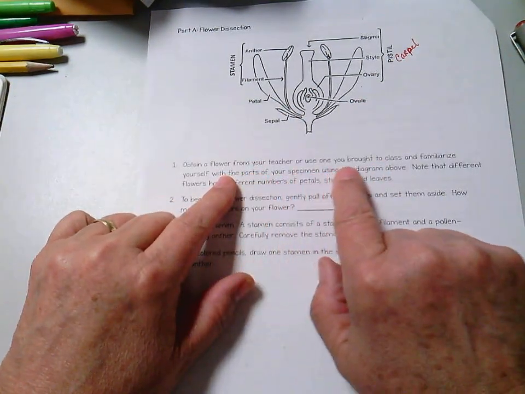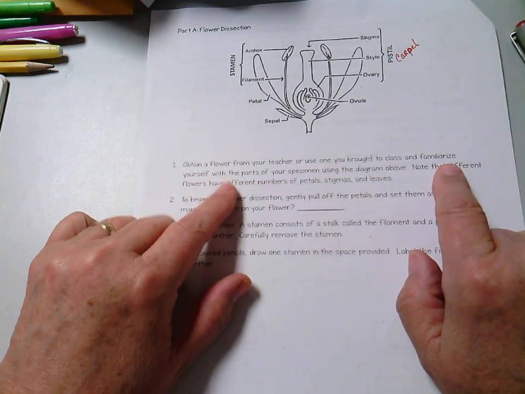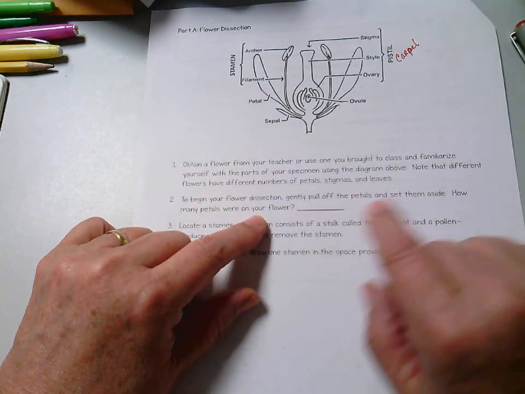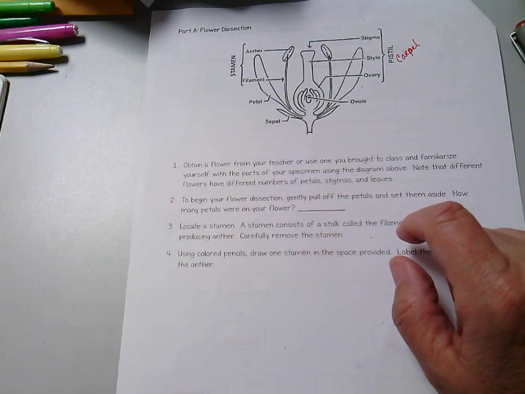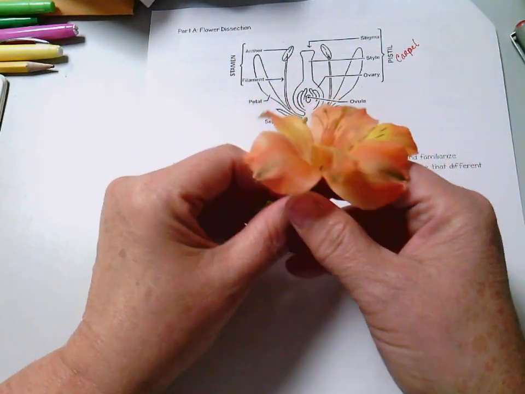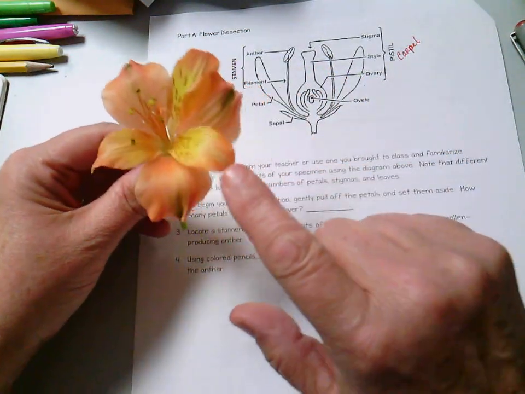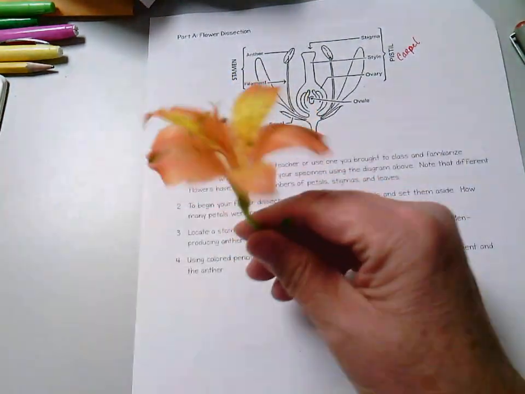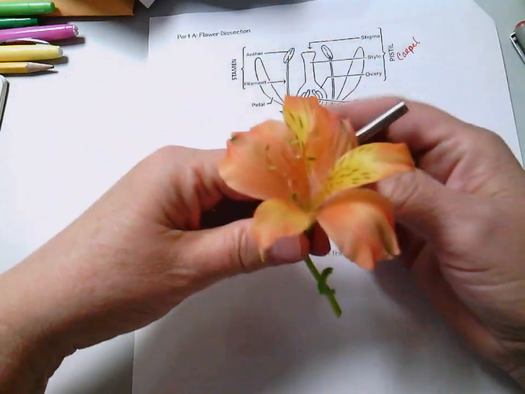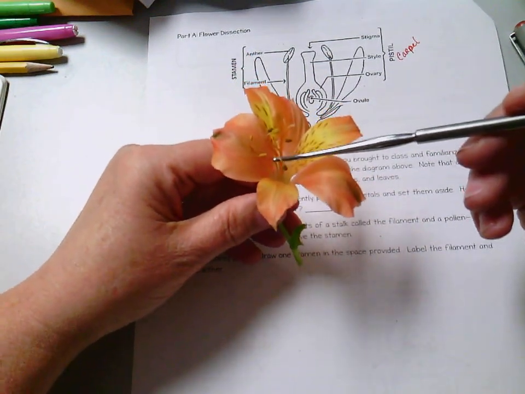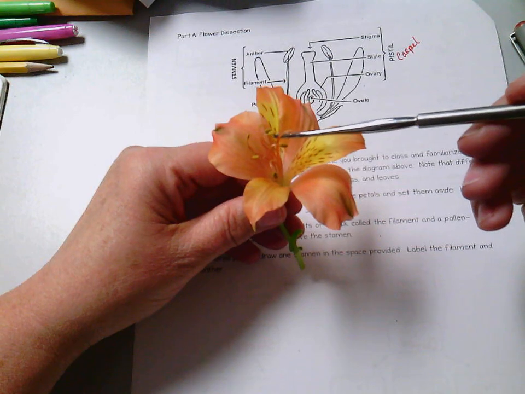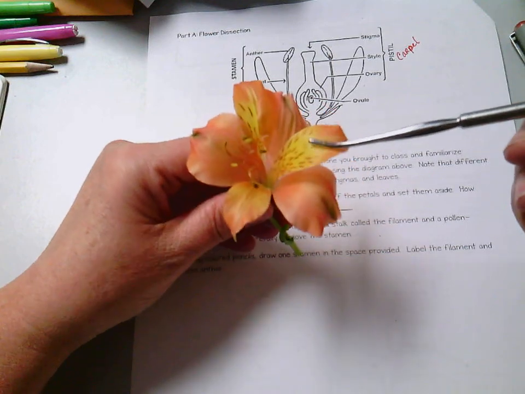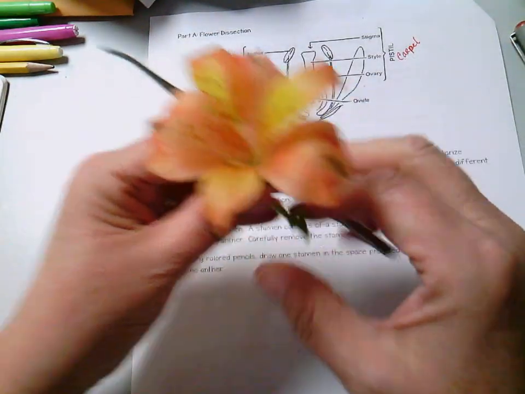So get a flower from your teacher and use one you brought to class, and familiarize yourself with the parts of your specimen using the diagram above. Note that different flowers have different numbers of petals, stigmas, and leaves. So if you look at our example, you notice we have petals and sepals, and we have both male parts, which are the stamen, and we have one female part right here in the middle, the carpel, and these are all of our petals. Okay.